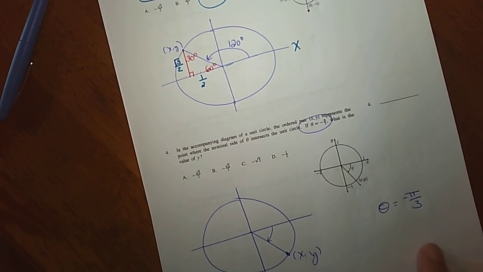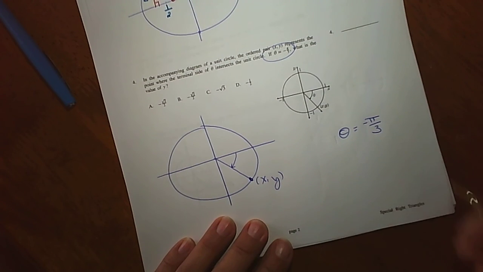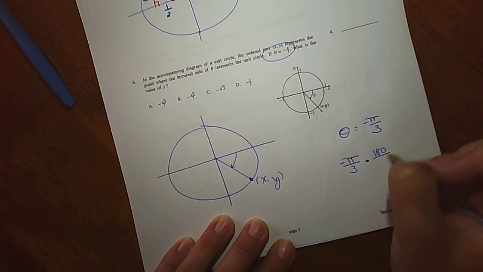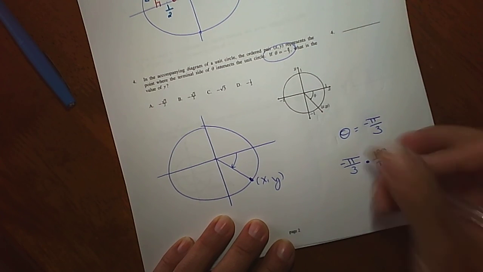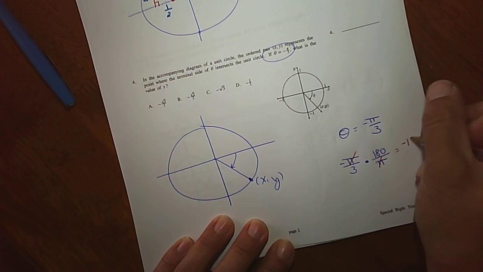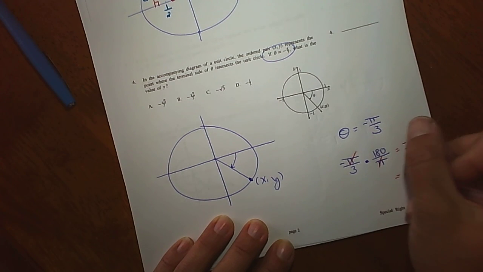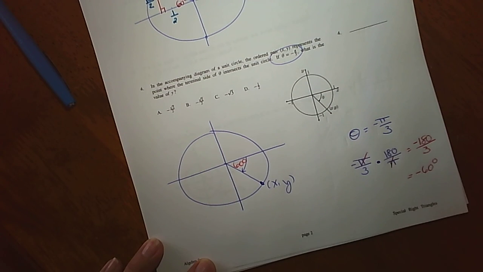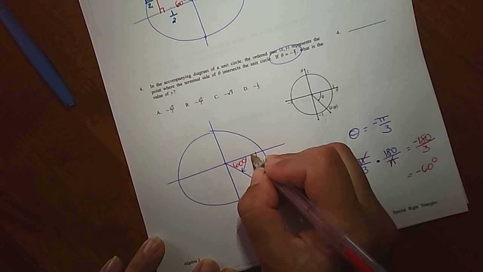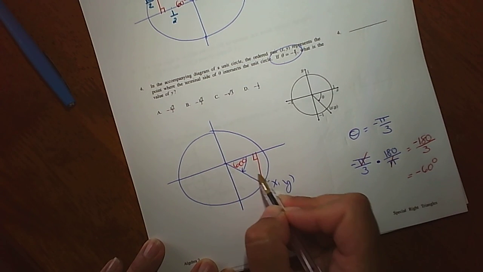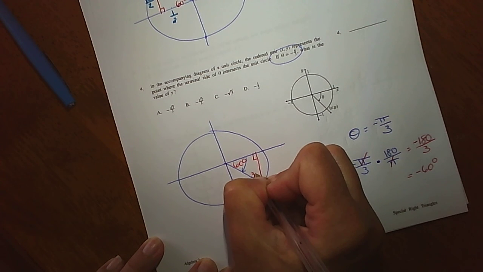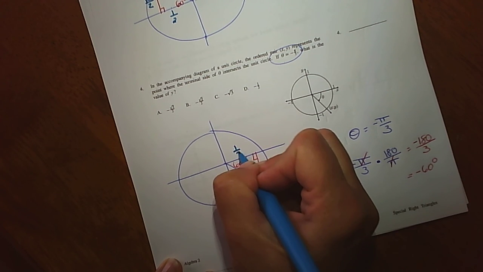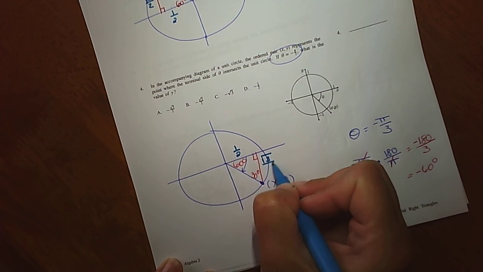Now to do this, we have to convert this into degrees so we know what's going on. So negative pi over 3, to convert it, you're going to multiply it by 180 over pi. Pi's cancel. So I get negative 180 over 3. So that makes negative 60. So that means this angle is 60 degrees. So that means we're going to draw a triangle. Well, if that angle's 60, what does that make this angle? 30, right? Across from 30 is a half, and across from 60 is radical 3 over 2.